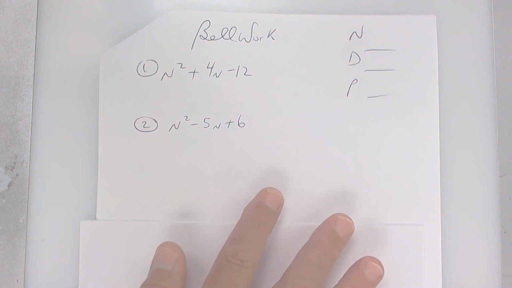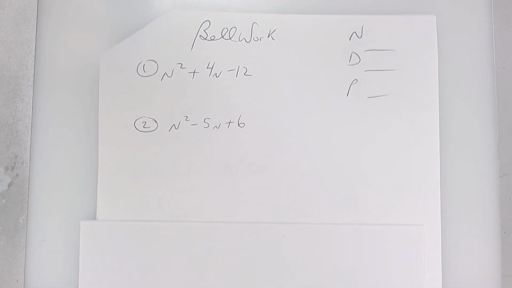Okay, hello and good morning. Let's talk about today's bell work. And by the way, today's Thursday, so your bell work should be on the back.